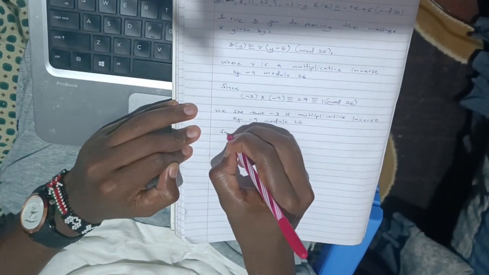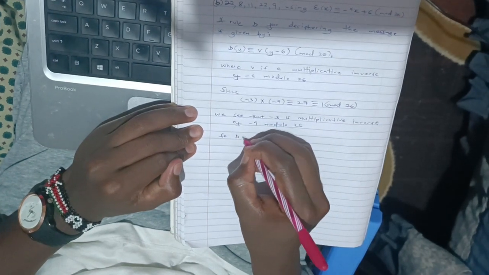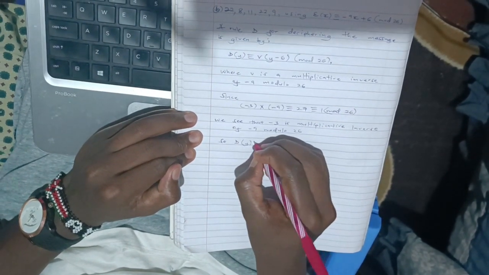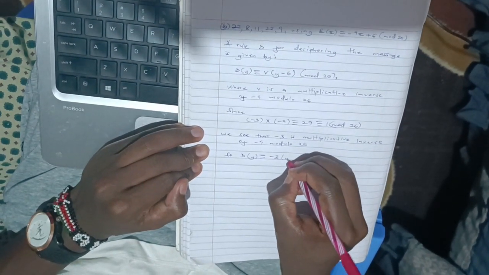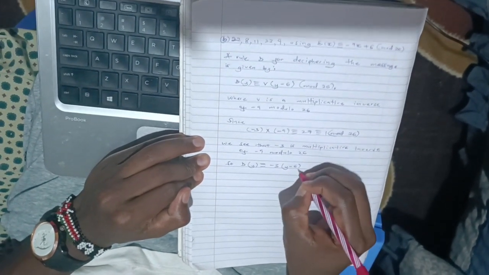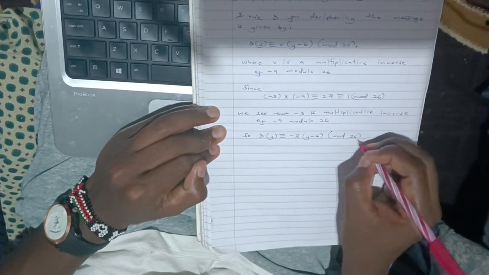So D(y) is congruent to negative 3 times (y minus 6) modulo 26.